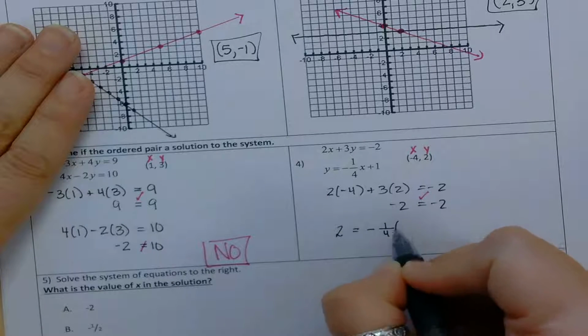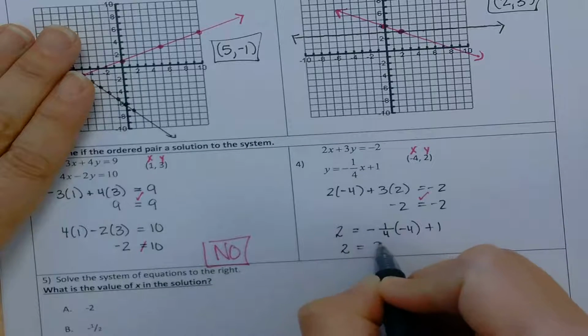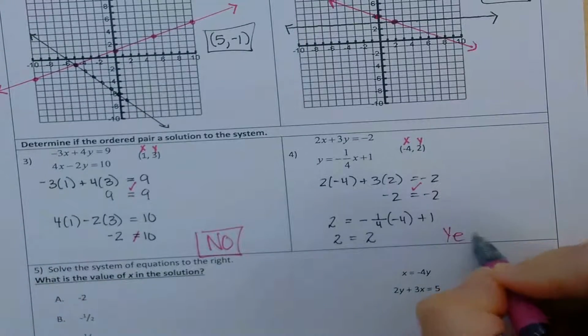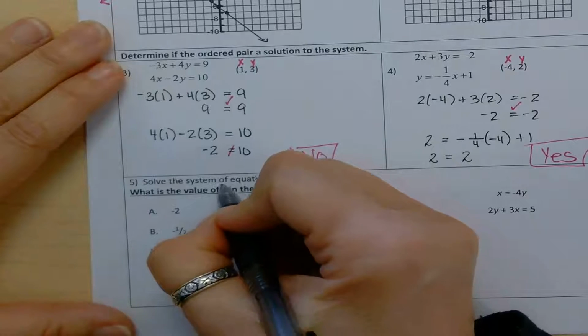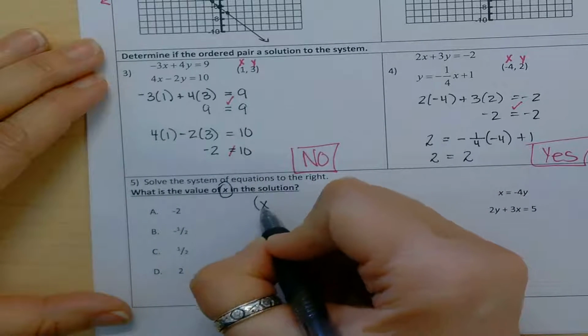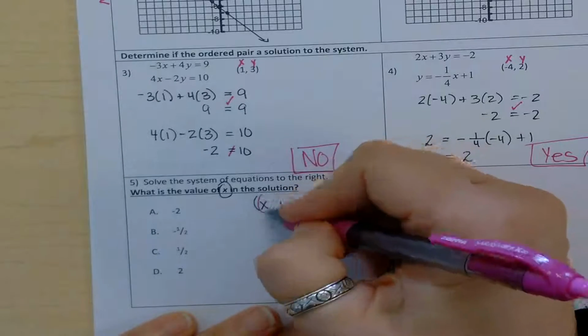I have -1/4 times x plus 1. That does check. This is a yes. So the only real trick to number 5 is to notice that it's asking for the x solution, or the x part of the solution, and that means that it's asking for the front number in the ordered pair.